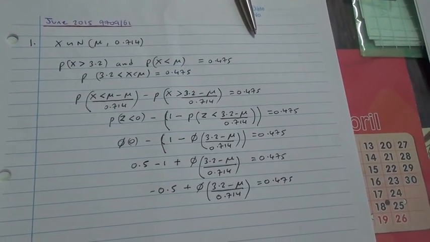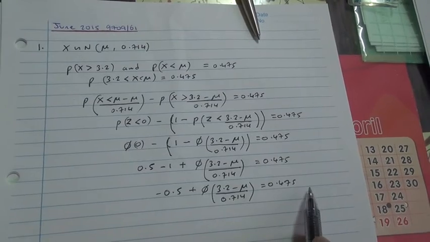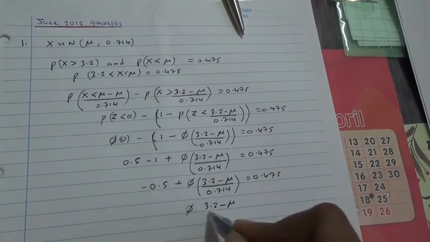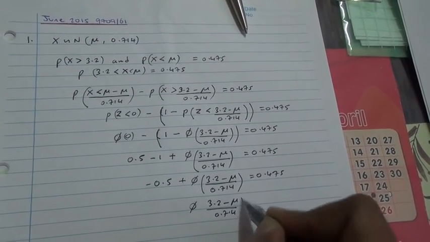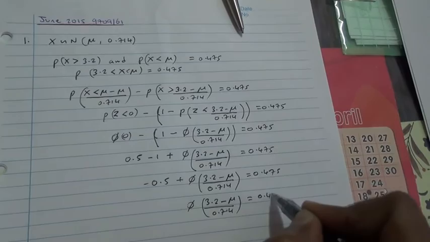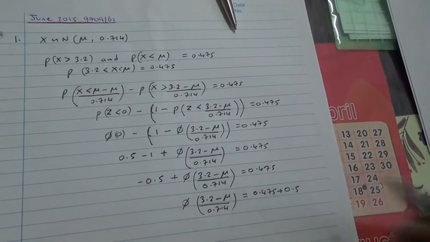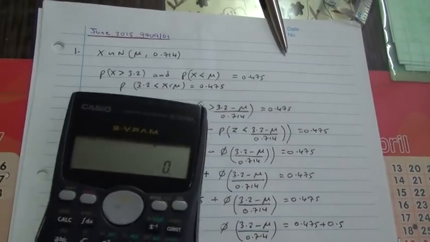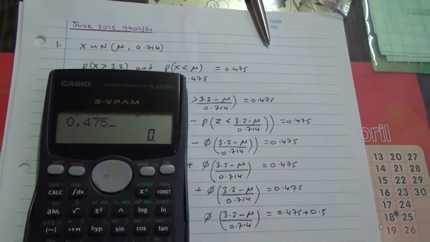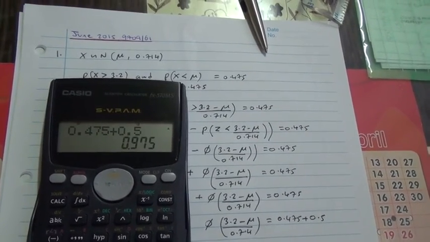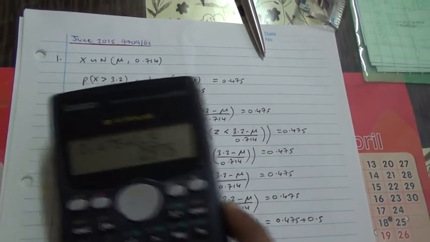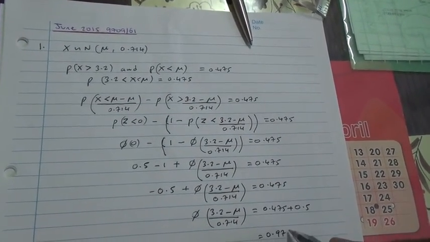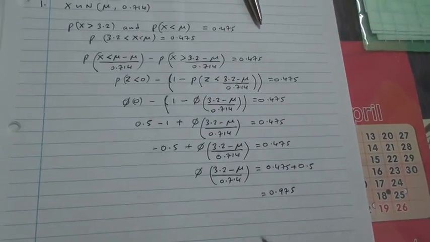When this goes on the other side it becomes positive. So Φ((3.2 minus mu) divided by 0.714) is going to be 0.475 plus 0.5, which gives us 0.975.